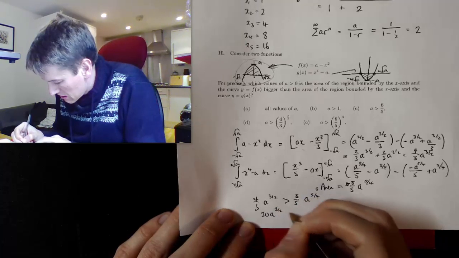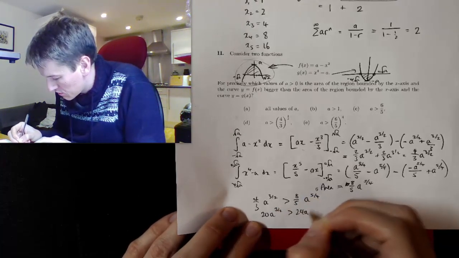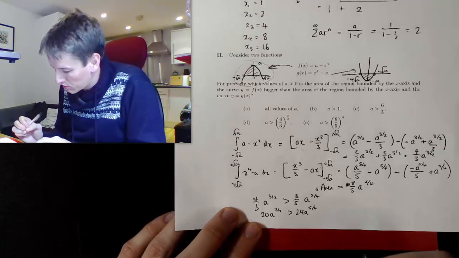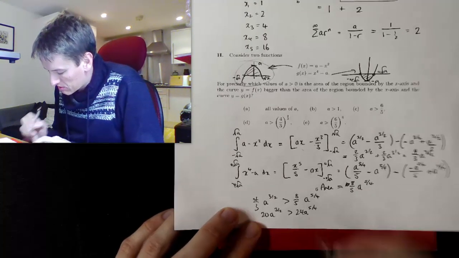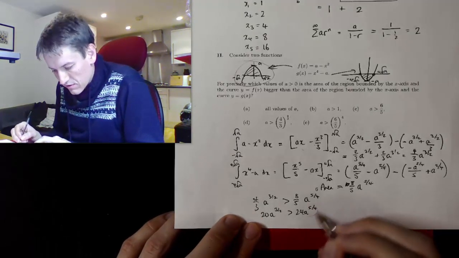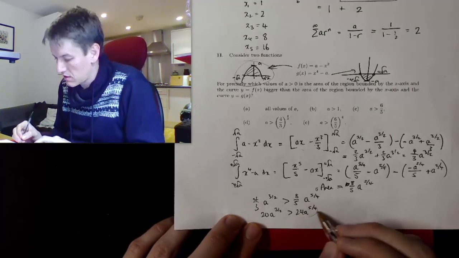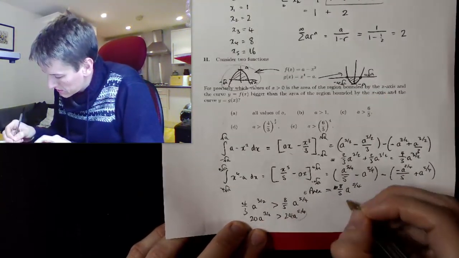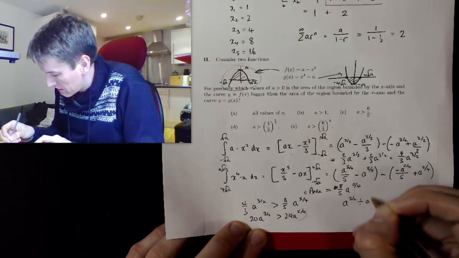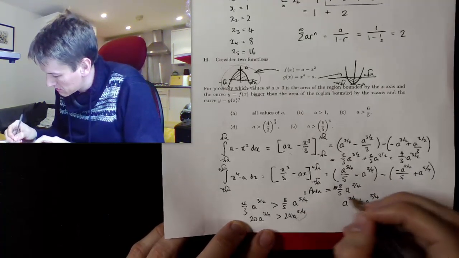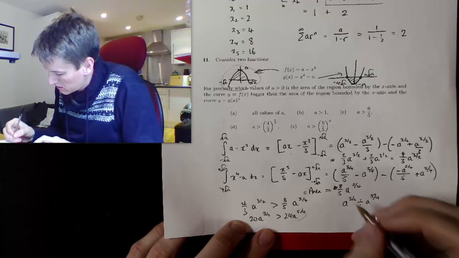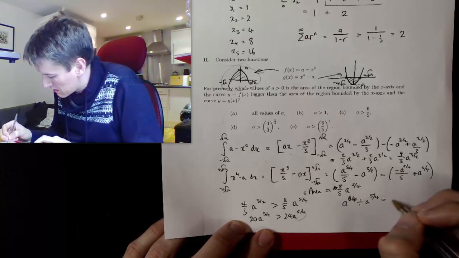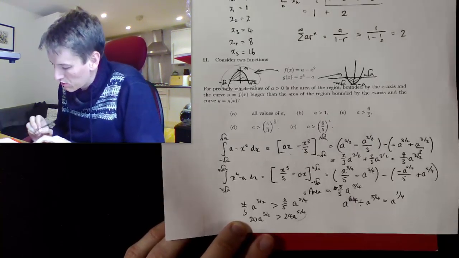So 20 a to the 3 over 2 is bigger than 24 a to the 5 over 4, and if we divide both sides by a to the 5 over 4, which is a positive number here because a is greater than 0, then on the left hand side we need to do a to the 3 over 2 divided by a to the 5 over 4, so we need to subtract 5 over 4 from 3 over 2. 3 over 2 is 6 over 4, so that's 6 over 4 minus 5 over 4, so that's just a to the 1/4.